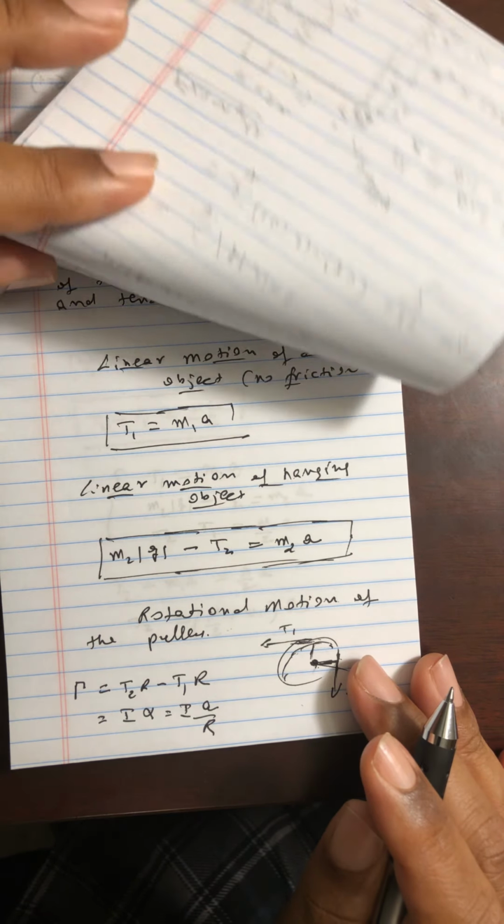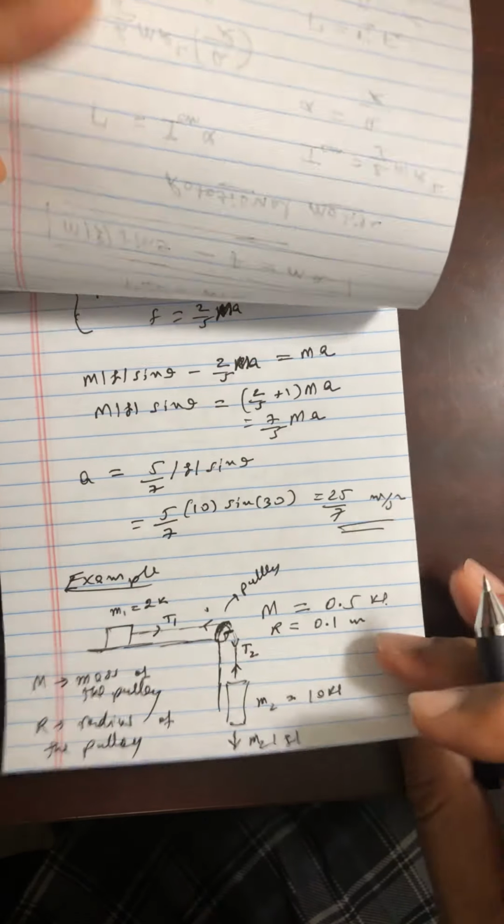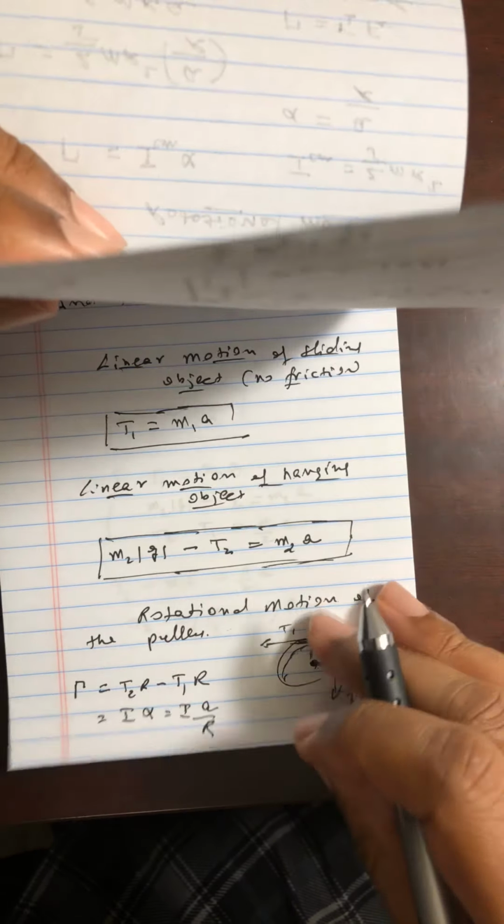So what is M? The mass of the cylinder is 0.5.